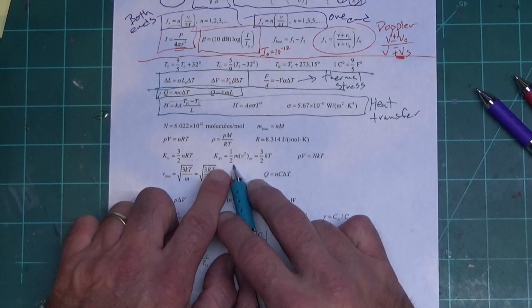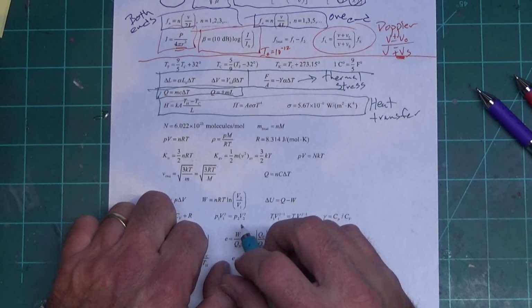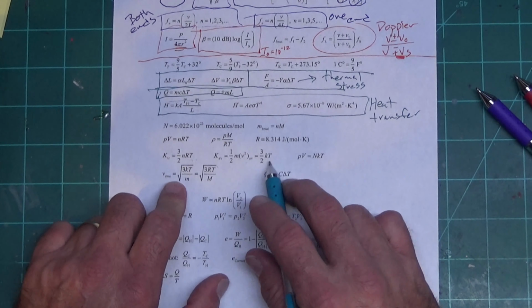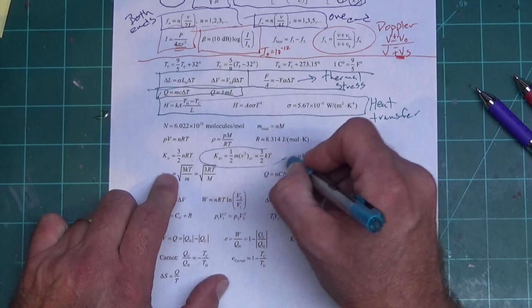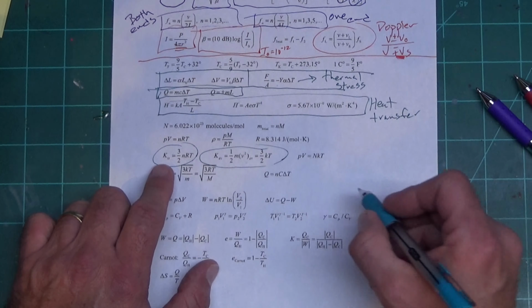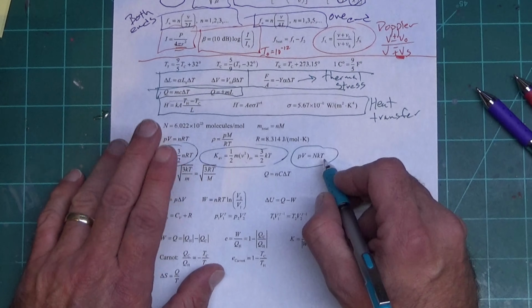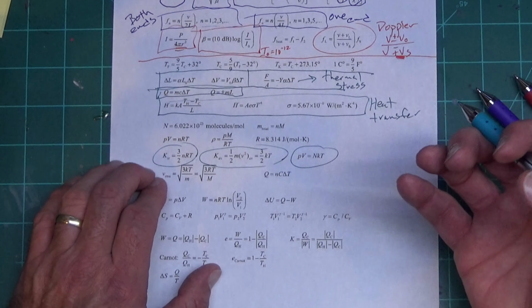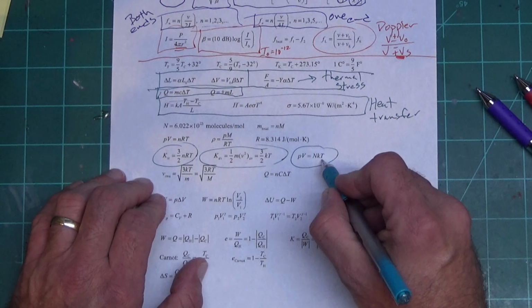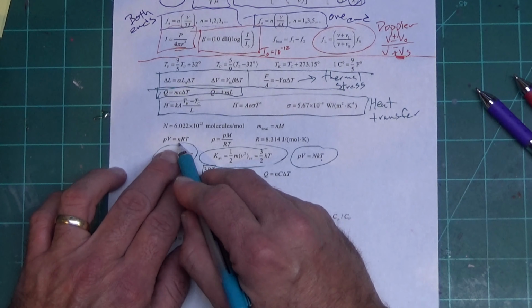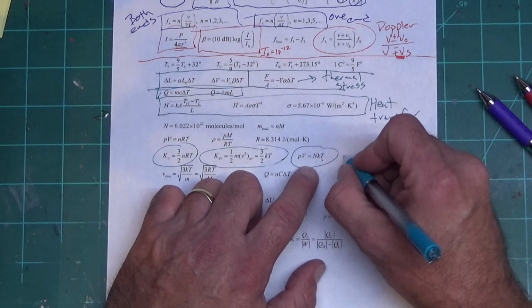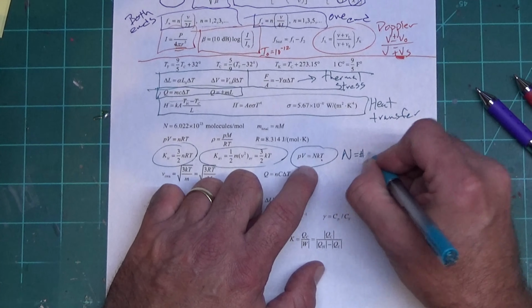Same thing here. Average kinetic energy is 1/2 mv squared equals 3/2 kT. This is for one molecule. This is in general. Okay, and we got the naked pervert, where it's the ideal gas law in terms of Avogadro's number. That's what this really is. Okay, here you got number of moles, here you got number of molecules. So the big N here is the number of molecules.